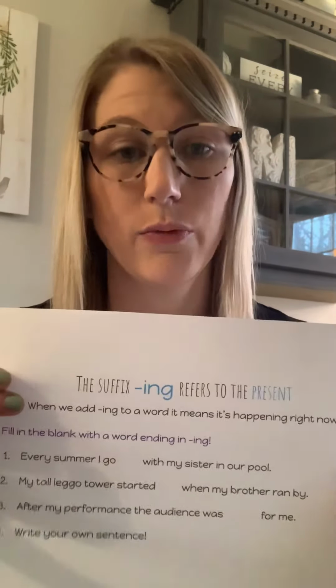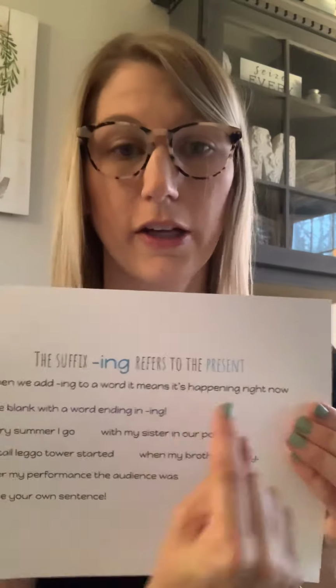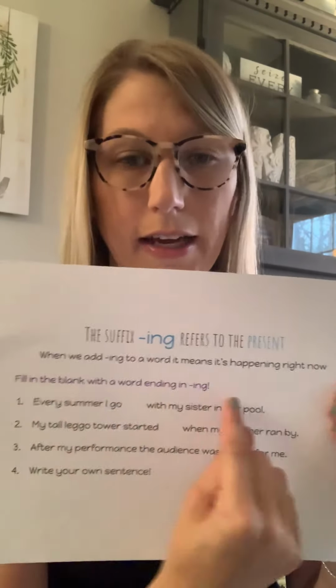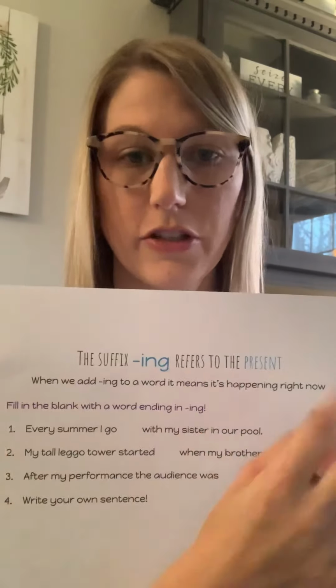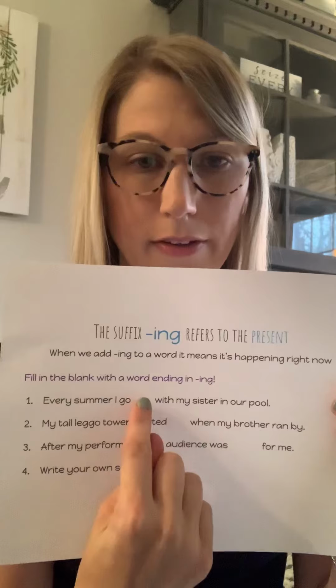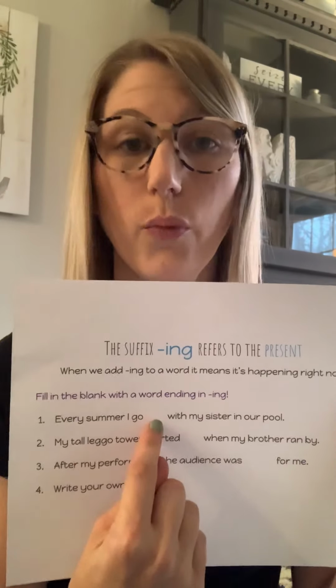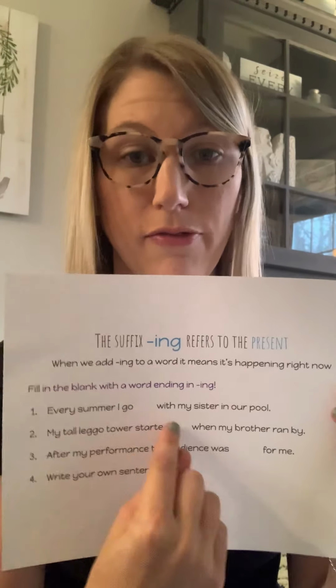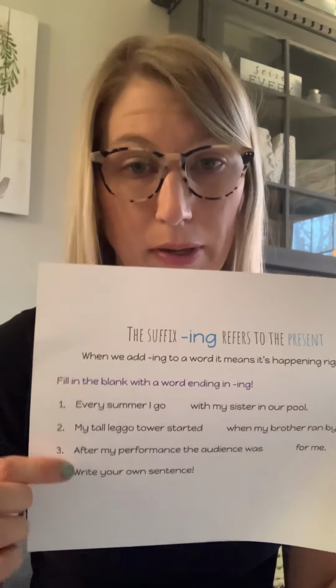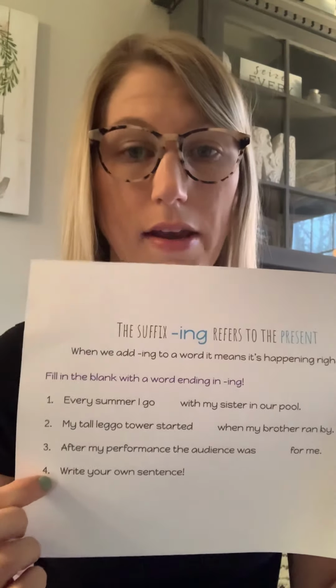All right, the next one is working on ing. And when we talk about the word ing, it's talking about something happening in the present or right now, all right? These are kind of tricky looking, but once you read the directions, it's very easy. It gives you a sentence with a blank, okay? You have to decide what word ending in ing would fit best in that blank, okay? There is 3 that you need to fill in, and then 1 of the write your own.